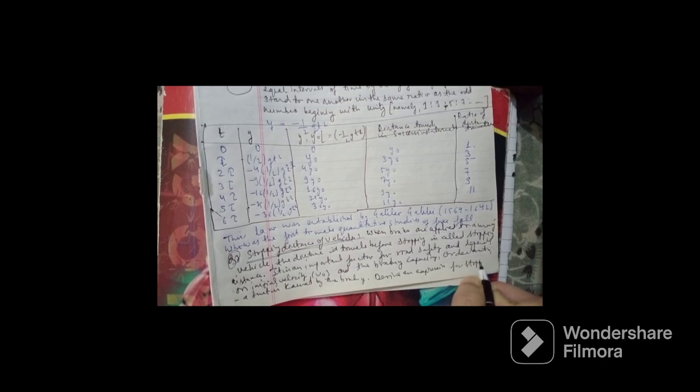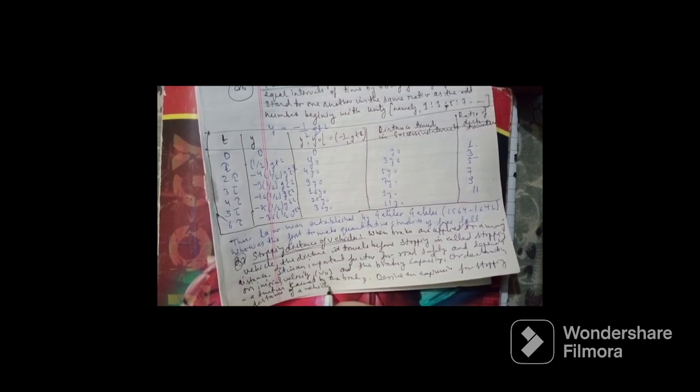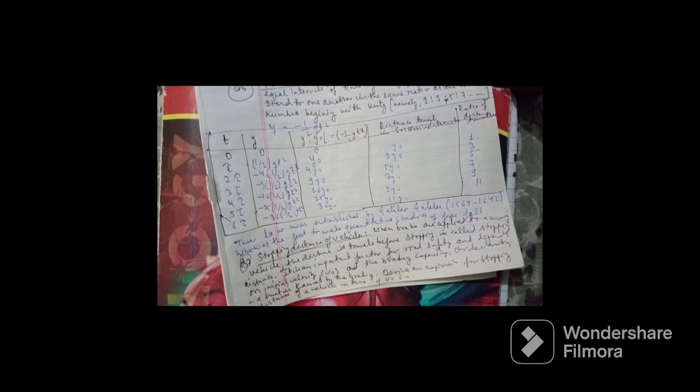Derive an expression for stopping distance of a vehicle in terms of v naught and a.